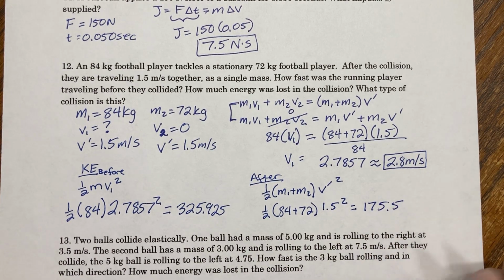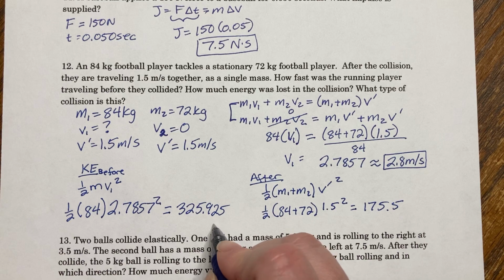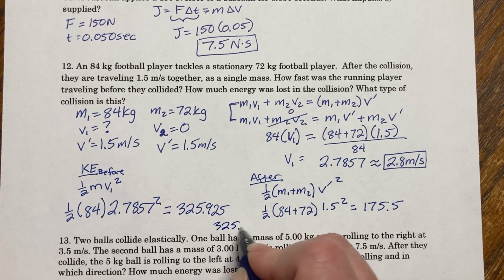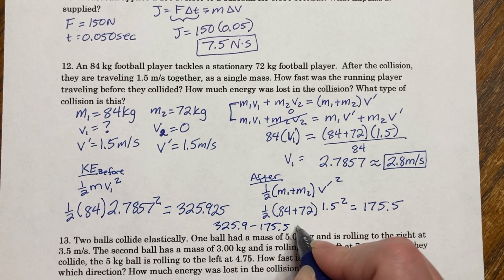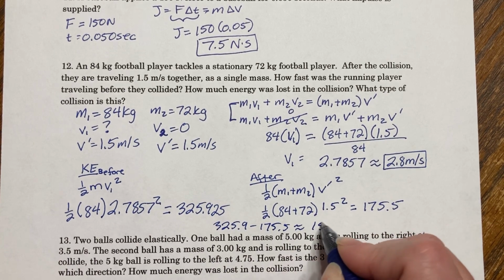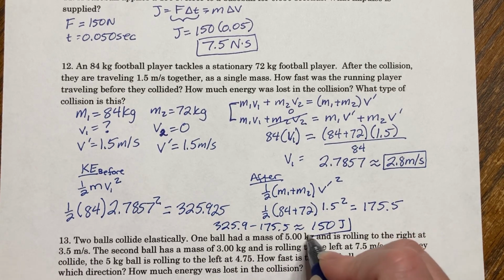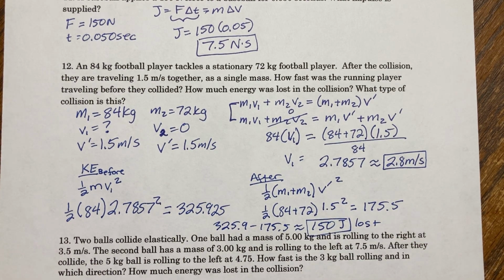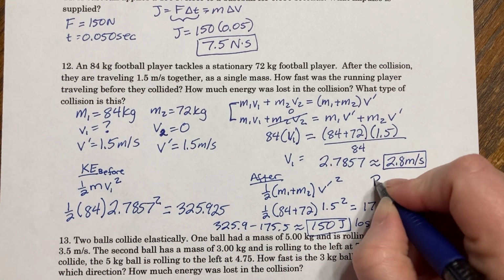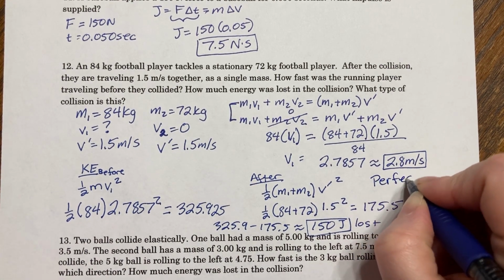So to see how much was lost, you just subtract. So do 325.9 minus 175.5. You get approximately 150 joules of energy lost. That's what was lost in the collision. Now, based on that, and the fact that they were moving together as one mass, I get a perfectly inelastic collision because they're acting like one thing after.